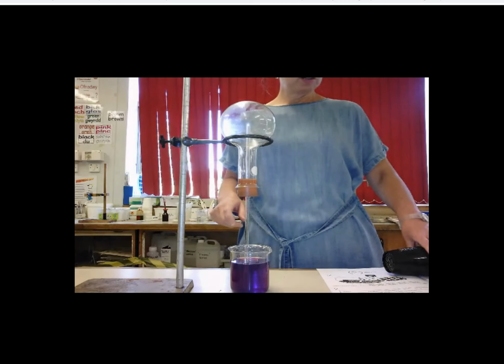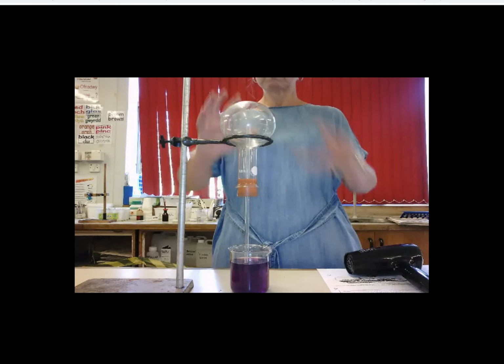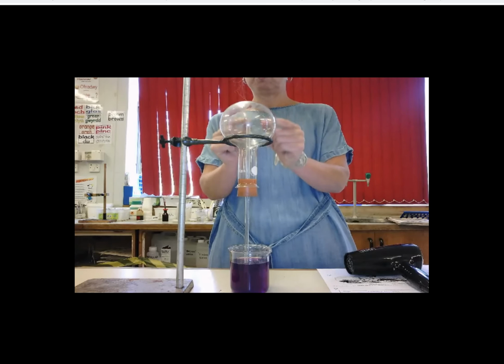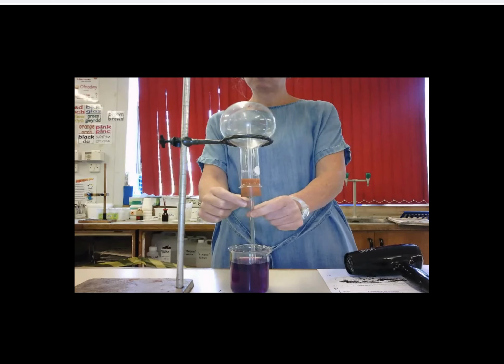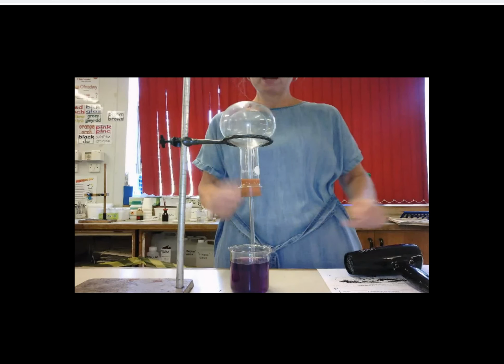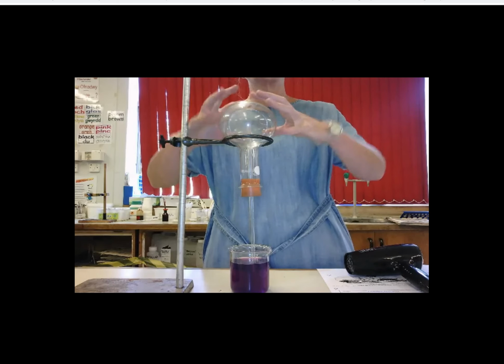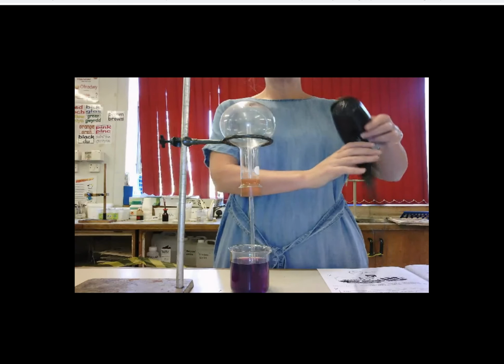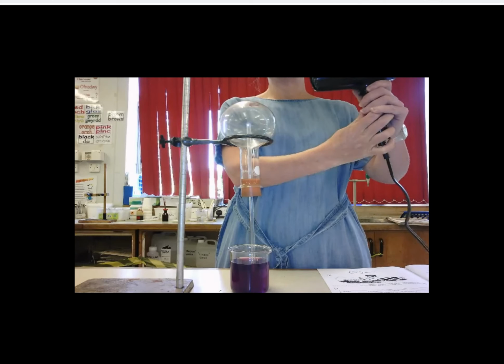Next we're looking at expanding gases. In this round bottom flask is filled with air. We've got a glass tube going all the way through a cork at the bottom into coloured liquid at the bottom. And what I'm going to do is I'm going to heat up the gas in this round bottom flask. And I'm going to use a hairdryer.